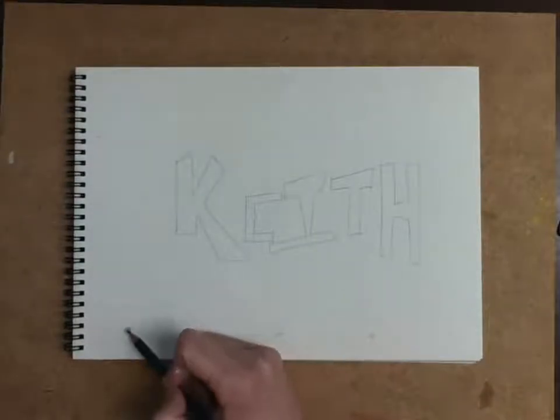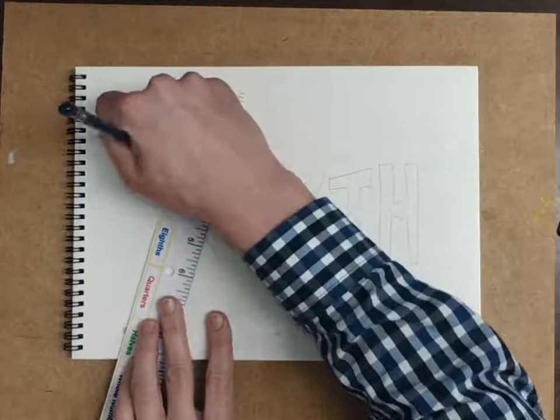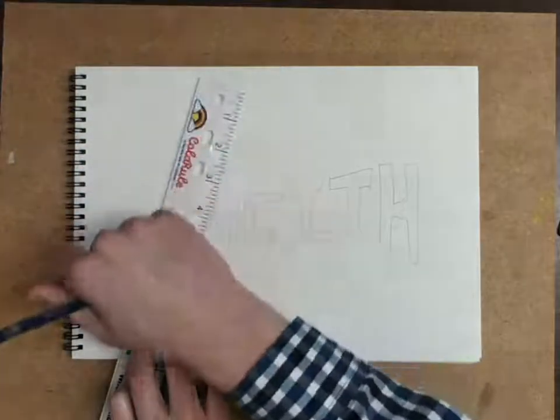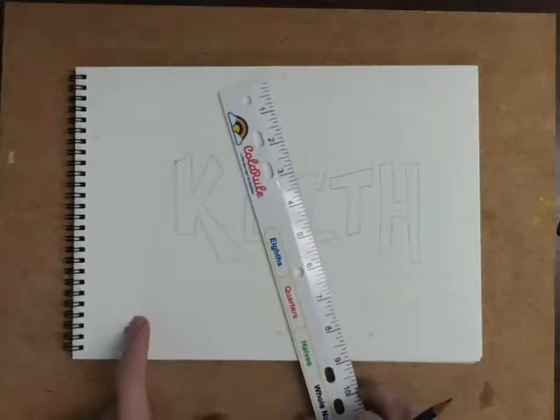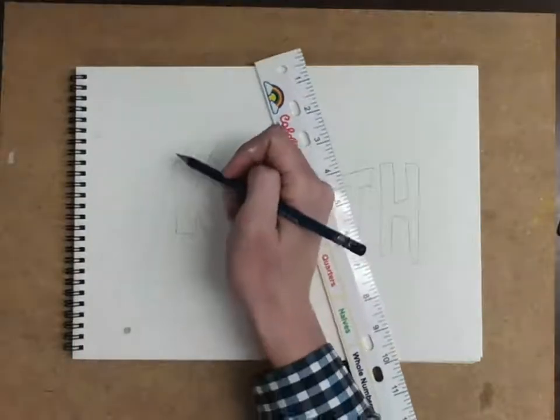Okay, so if this is my vanishing point, take my straight edge up against that line or corner and take it down, pressing lightly. I'm going to take it about halfway to the vanishing point because I don't know how big I want my objects to be yet, so you can kind of see right here.